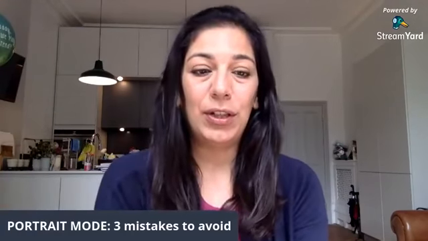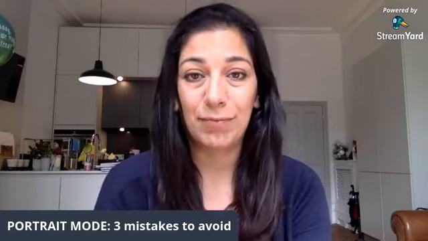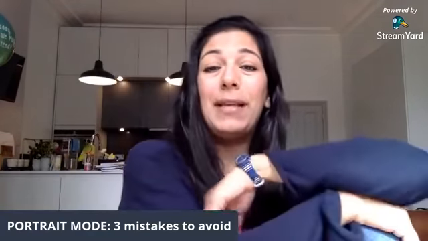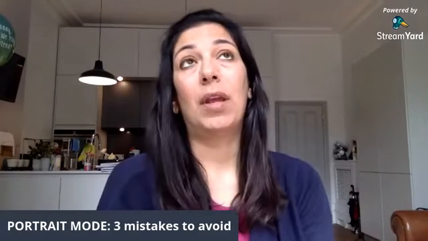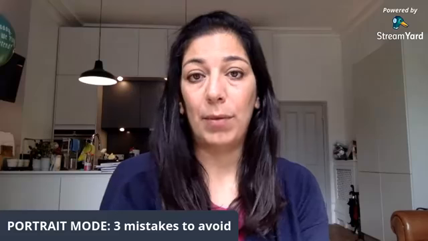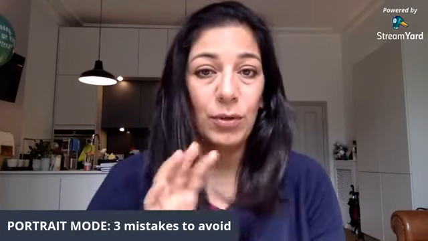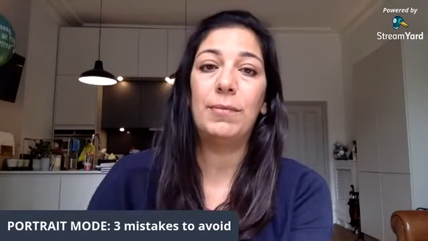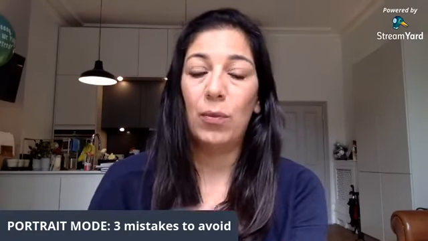So this week we're going to look at portrait mode, and there are three mistakes that portrait mode makes, and these are how to avoid them. So basically, portrait mode is a new technology that you find on newer phones. I'd say about a couple of years old now, and it is fantastic. I won't go into too much detail. You guys know what it's all about, but I'm going to talk about what to do to avoid mistakes with portrait mode that will ruin your picture.